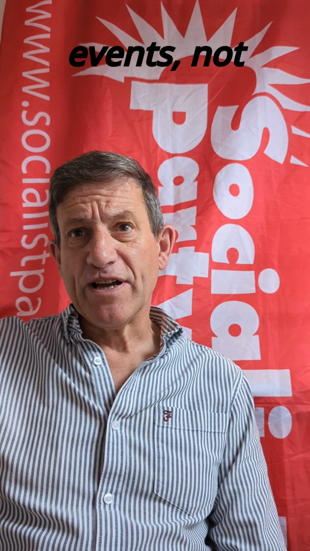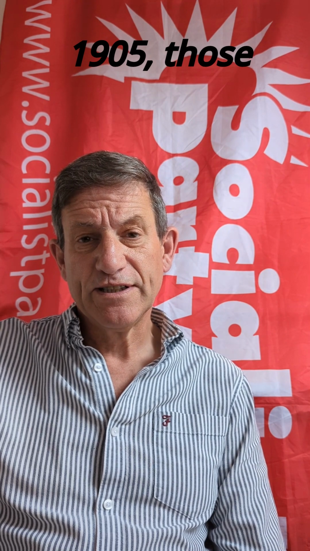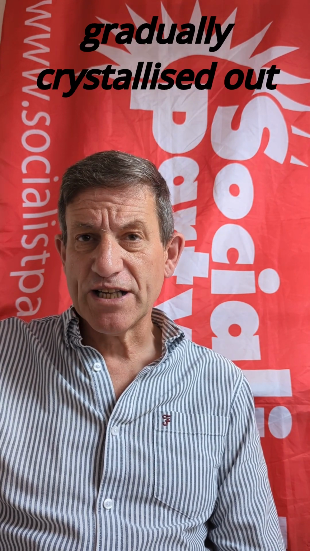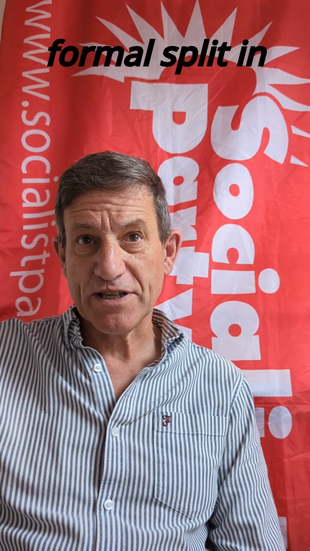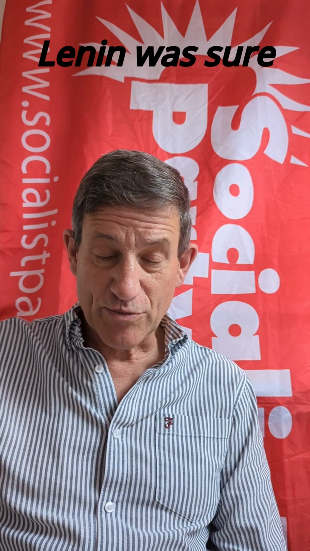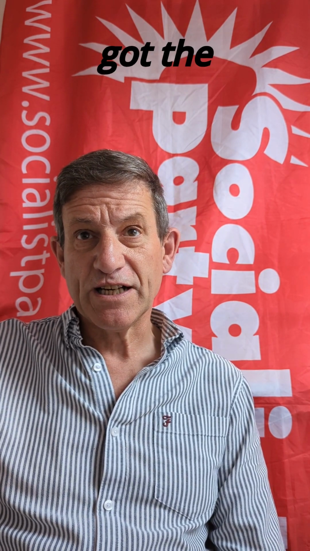Under the impact of events, not least the defeated revolution of 1905, those two tendencies gradually crystallised out into two distinct political parties, and Lenin's Bolsheviks finally made a formal split in 1912, once Lenin was sure that he had got the confident support of the large majority of the organised working class.